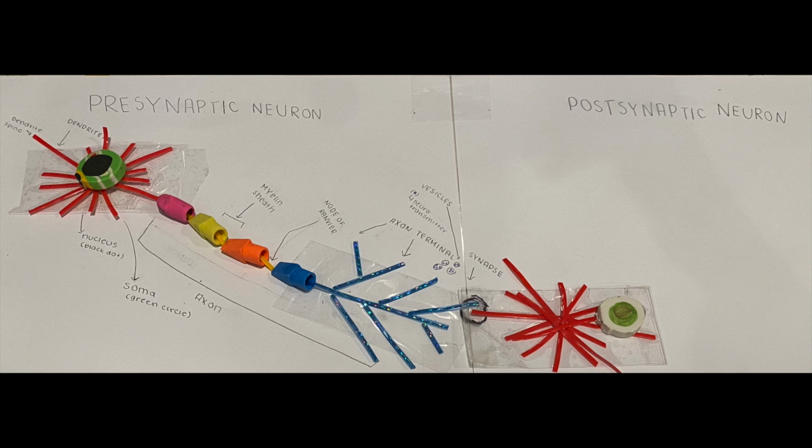Attached to the soma are dendrites, which are also present in both neurons, and those are represented by the red lines. These dendrites receive and conduct impulses towards the cell body. And at the end of each dendrite is the dendrite spine, which is a small protrusion from the neuron's dendrite that receives the single input from an axon at the synapse.